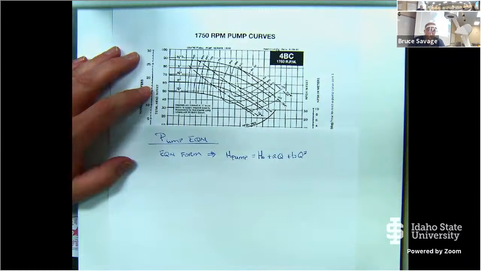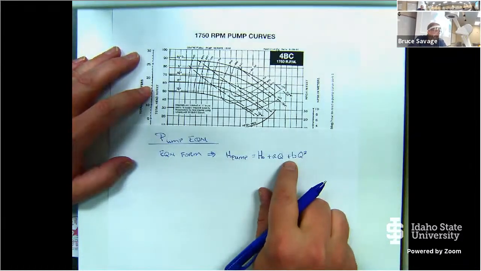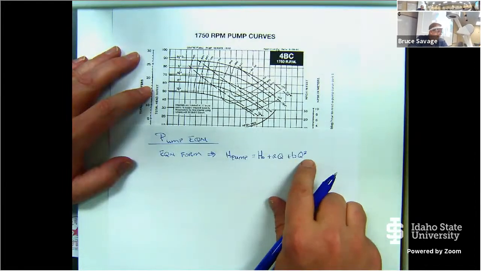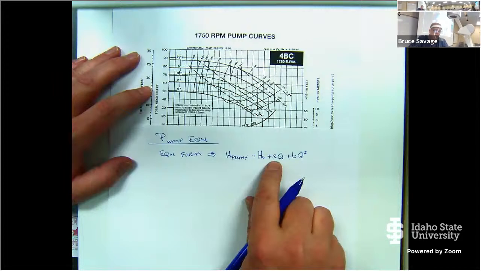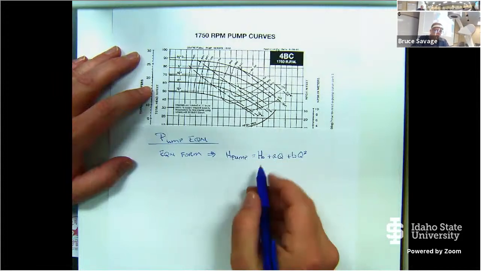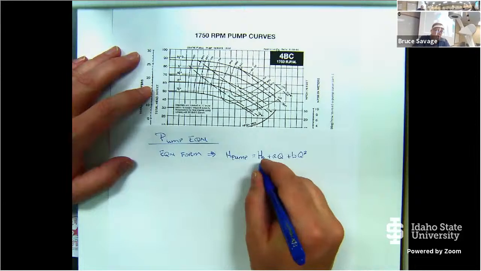And the reason we go with this form is because we call it a pump curve, and this is the simple equation of a curve. Flow rate squared, and we have some coefficients, and remember H sub naught, what do we call H sub naught?